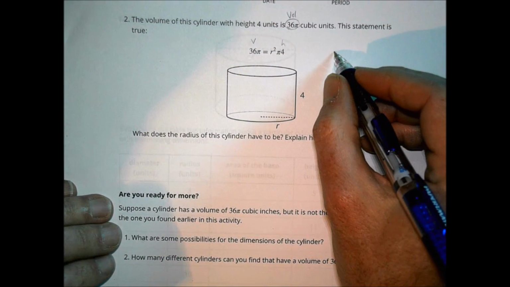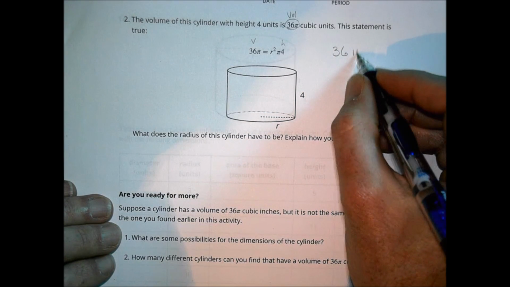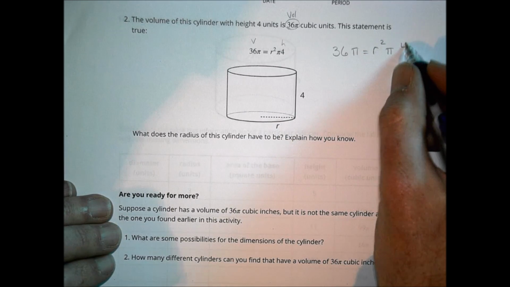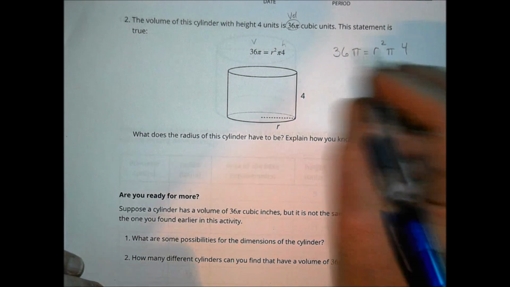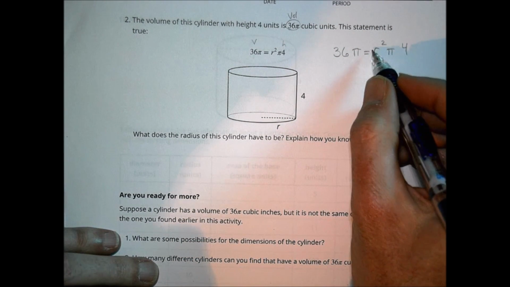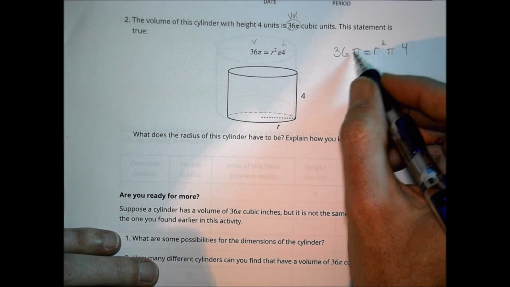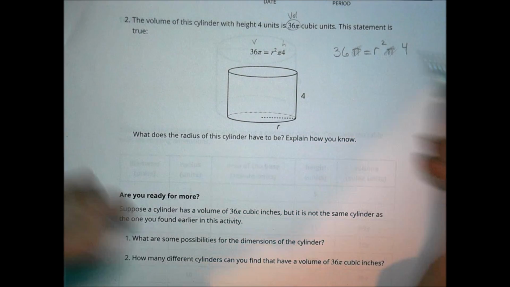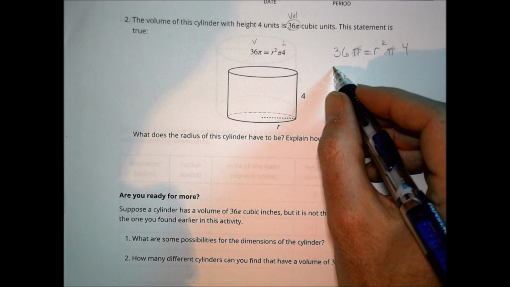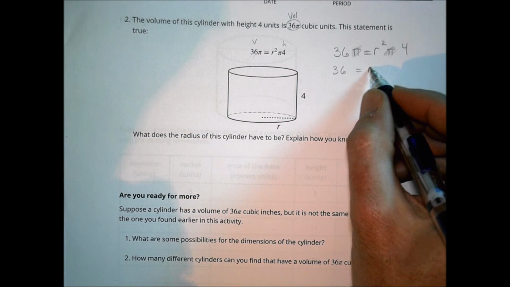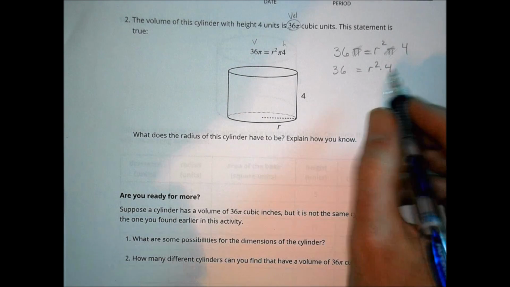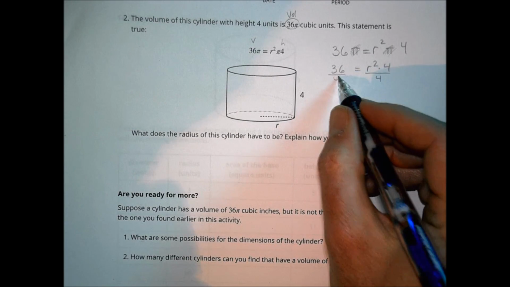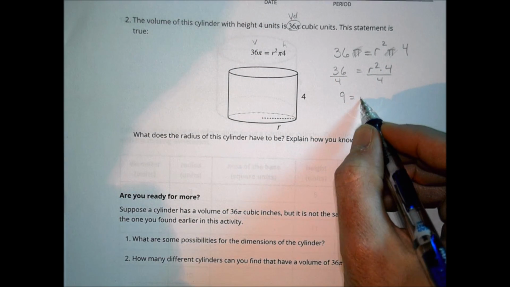So we can solve this a couple of ways. All right, here's 36 pi is equal to some radius squared times pi times 4. All right, so again, this is like you had before in the past, right? If I have something on both sides, I can essentially eliminate that. So I can eliminate the pi's on both sides just to work with the regular numbers. So I have 36 over here equals r squared times 4. If I wanted to use some algebra, I could divide both sides by 4. So 36 divided by 4 is 9, and that equals r squared.